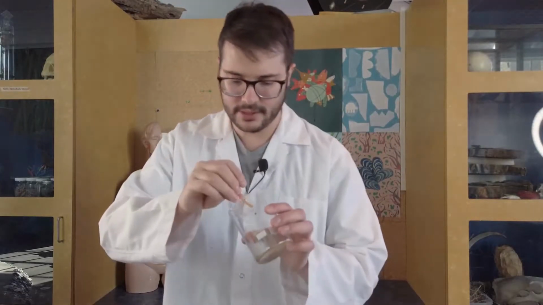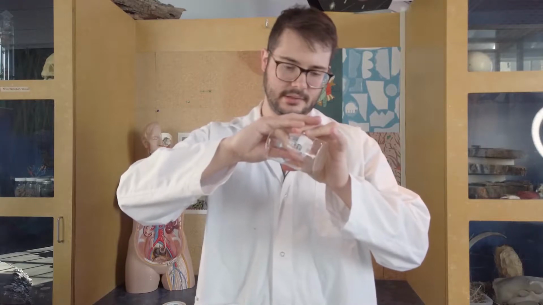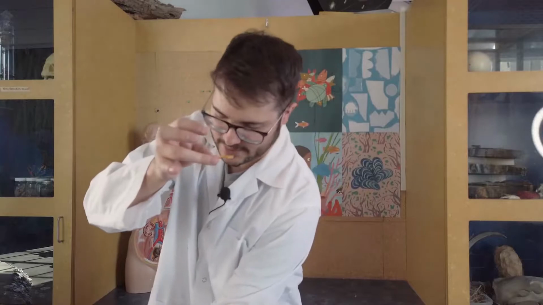So we have our litmus paper there. We are going to dip it inside of our liquid here. And we're going to let that sit there for a second. And we're going to see what color it ends up changing.